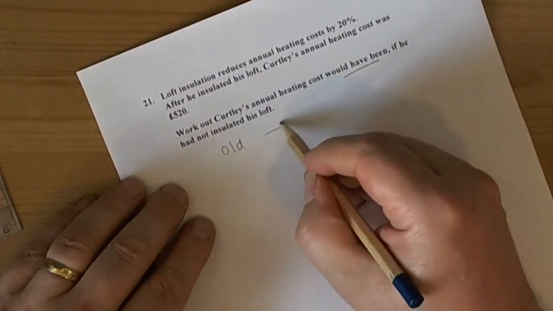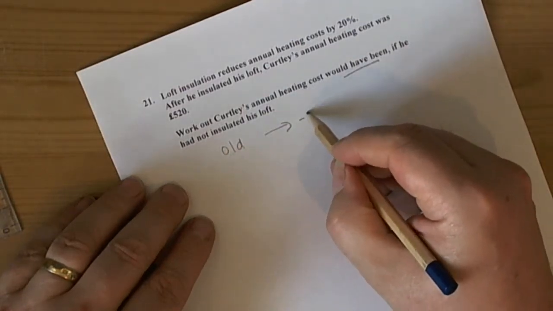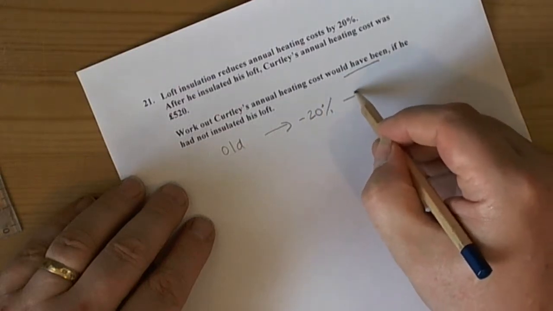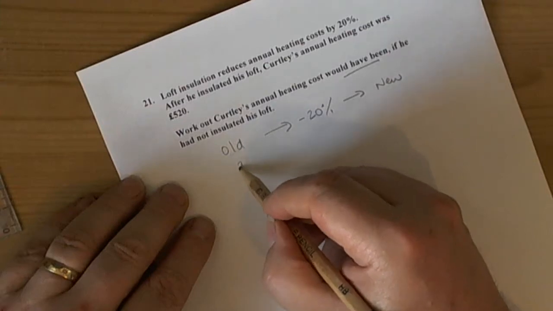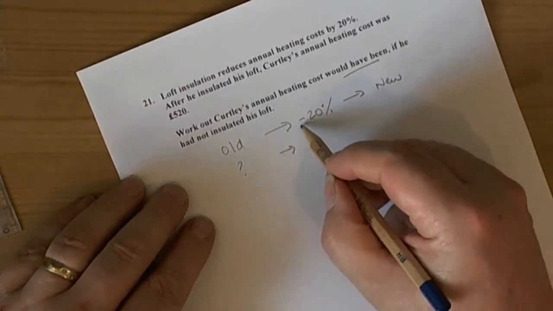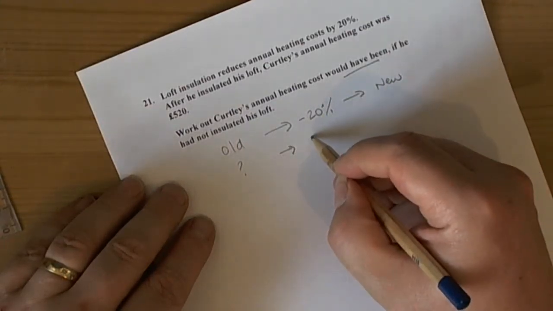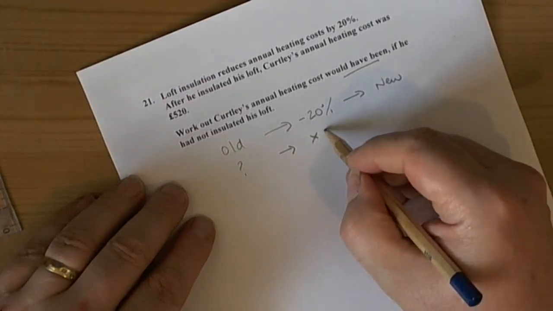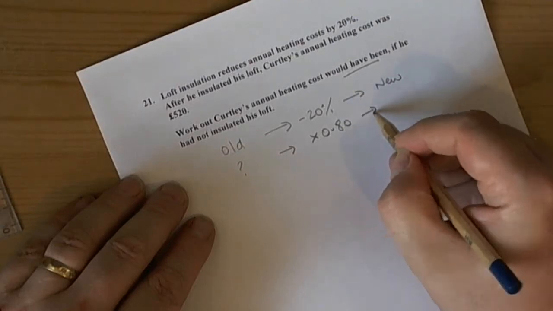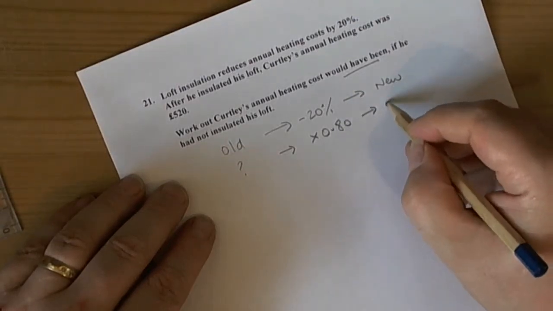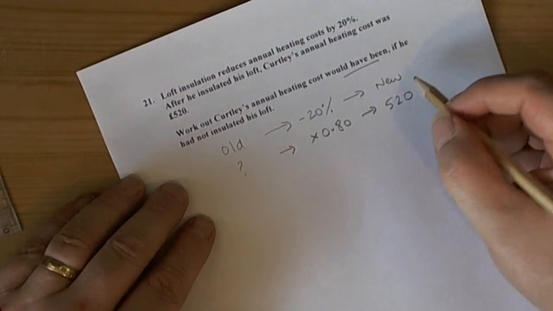So this was the old value. We've done something to it, so we've reduced the cost by 20%, and that gave us our new condition. Now our old price is what we want. When we reduce something by 20%, it's the same as leaving 80% of what we had. So that's the same as multiplying by 0.80. And that gave us the new value, which they told us was 520.